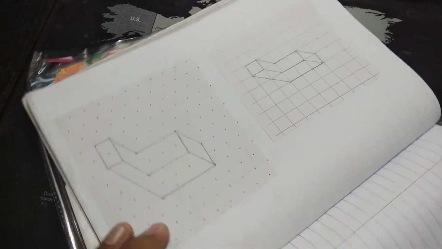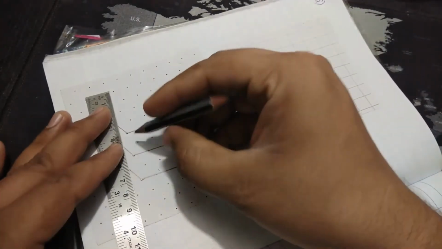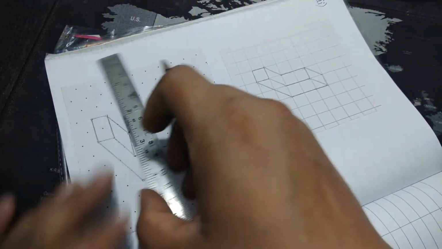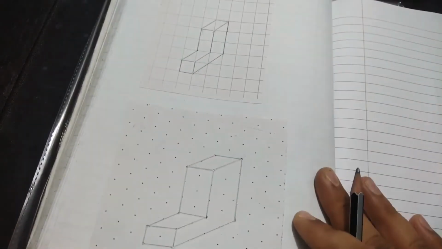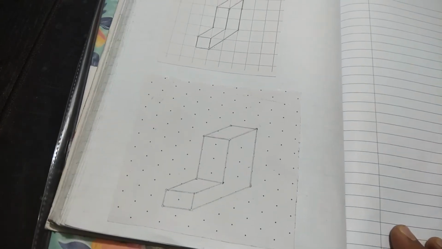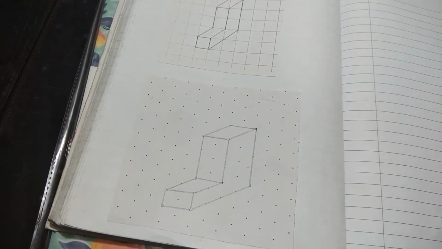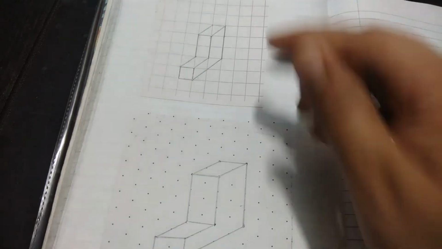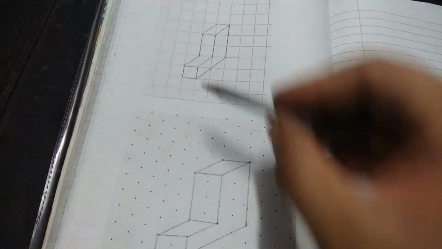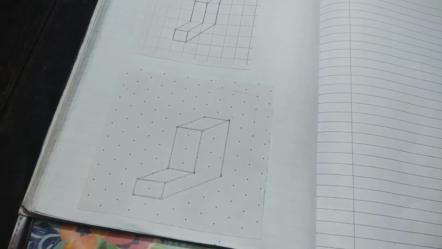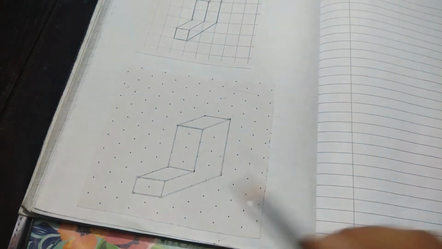Now it is done, and at last we will connect these 2 line segments such that we can see a proper figure. So now you can see that this figure is done and now it looks proper. This figure is in oblique paper and this figure is in isometric dot paper, and it looks proper.